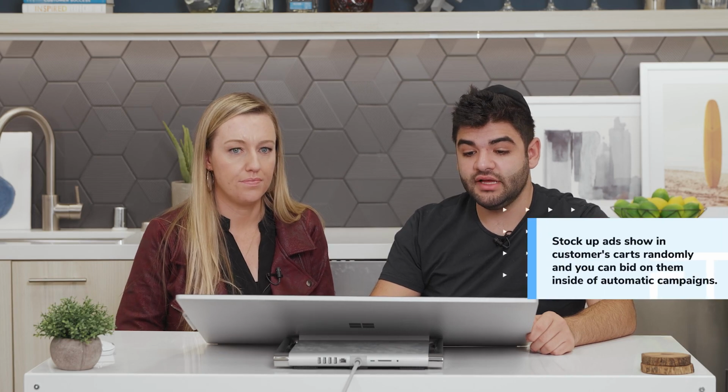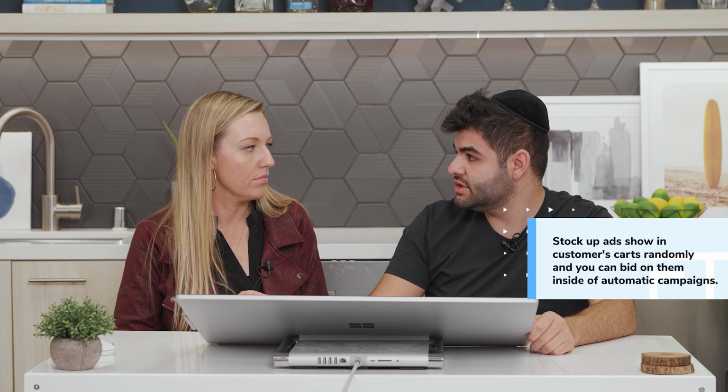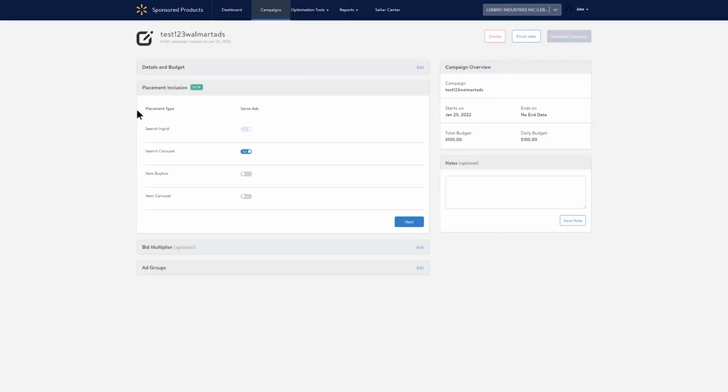And then the next one is stock up ads. Now stock up ads show in customers' carts randomly. So if you're selling replenishables and things like that, stock up ads work well. So these are the placements they let you bid on for automatic. When you're running manual campaigns, they break it up a little bit more. So for manual campaigns, it'll look like this, right?